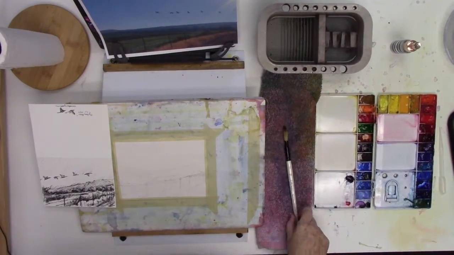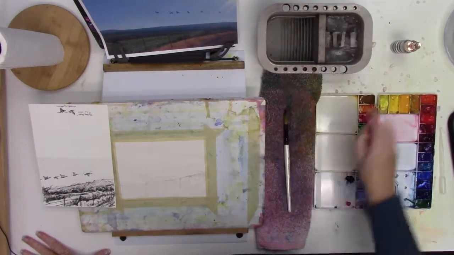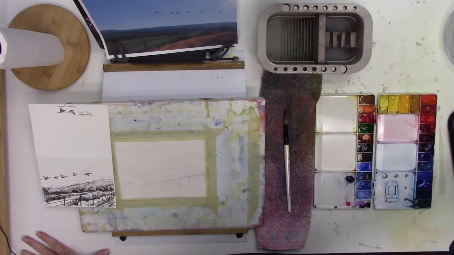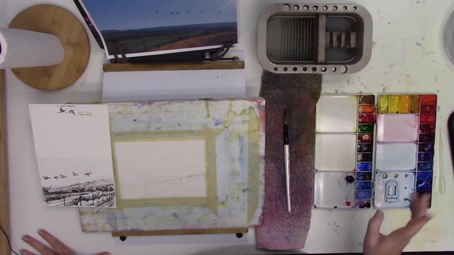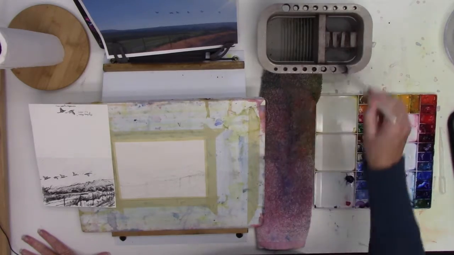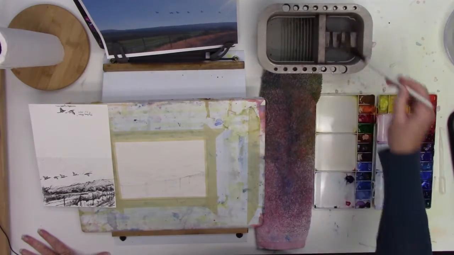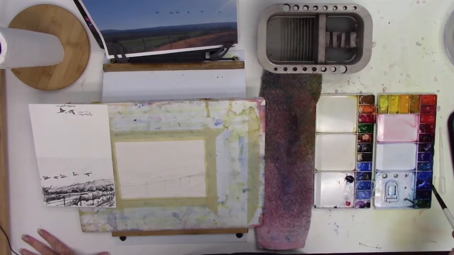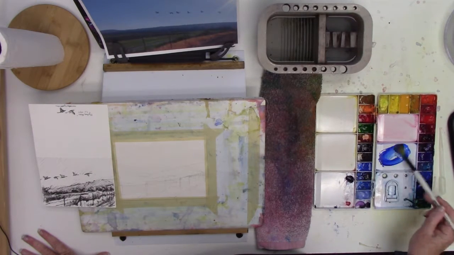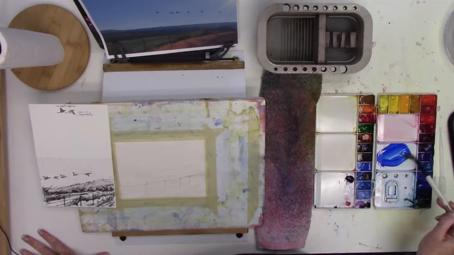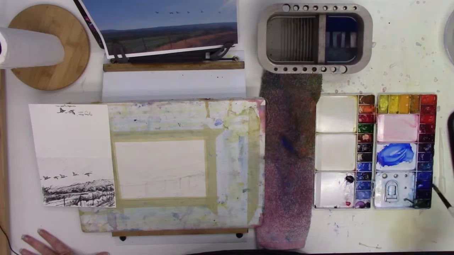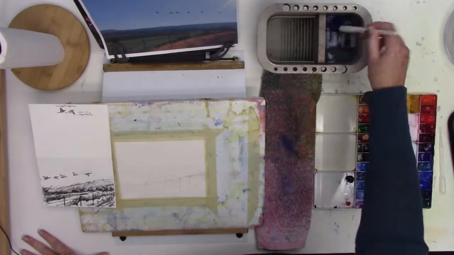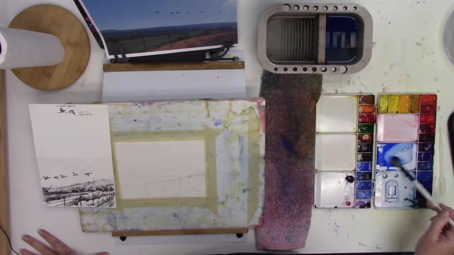Okay, so I have my palette cleaned out. Now I have to decide what colors I want to use for my painting. I definitely want ultramarine blue for the sky. So I'm going to get a whole bunch of paint out. And I want to make my paint sort of a milky strength, and I want a lot of it, and it has to be wet and flowing, not too thin.